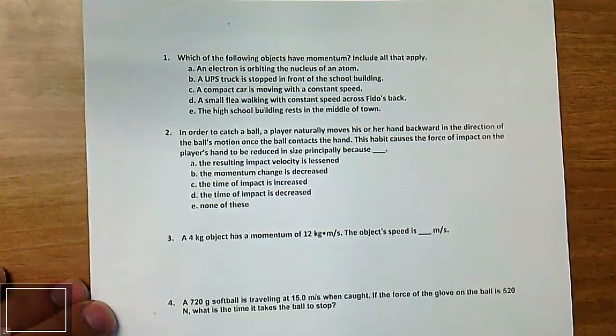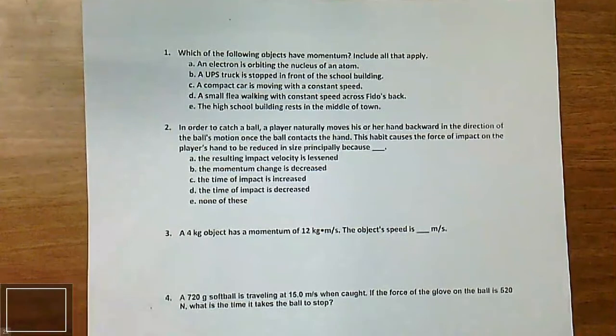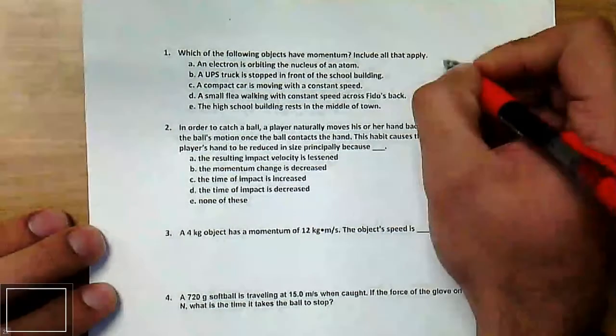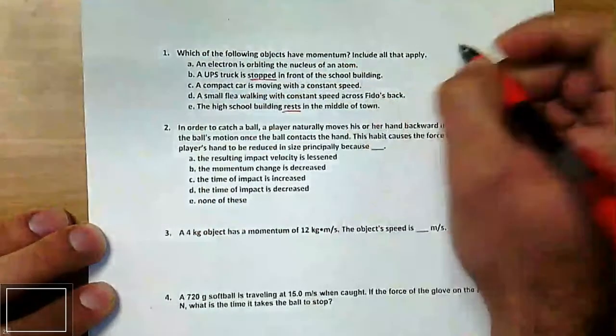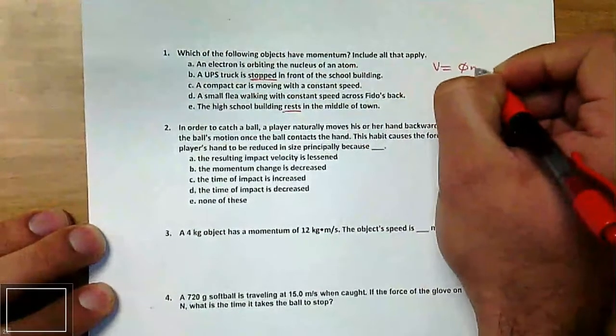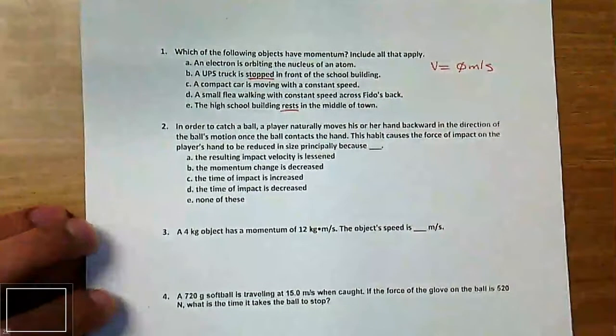Which of the following objects have momentum? Momentum relies on mass and velocity. Well, every object is going to have a mass, but not every object has a velocity. So if your velocity is 0, then you have no momentum. And there's some keywords in here, such as if it stopped, at rest, and so on. So if v is equal to 0 meters per second, there is no momentum.